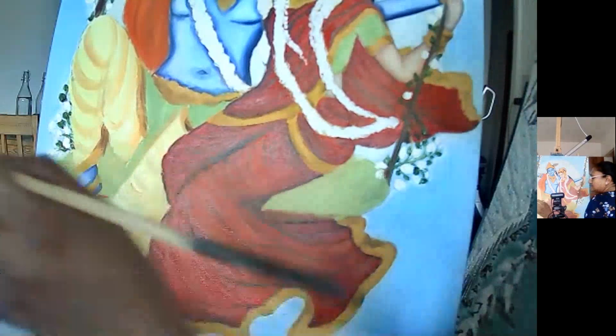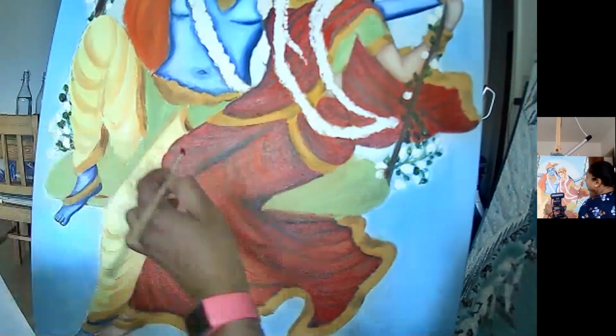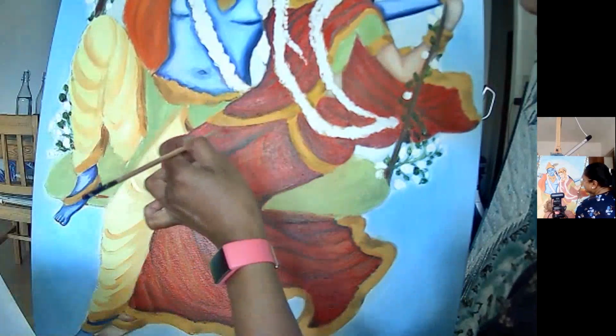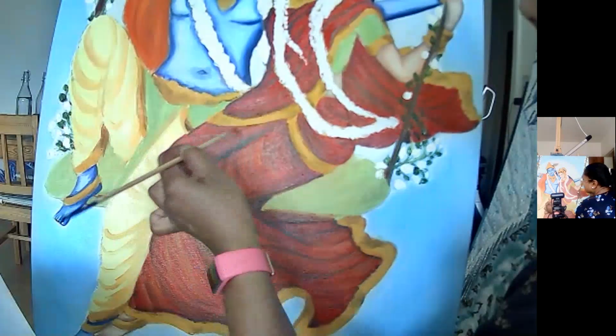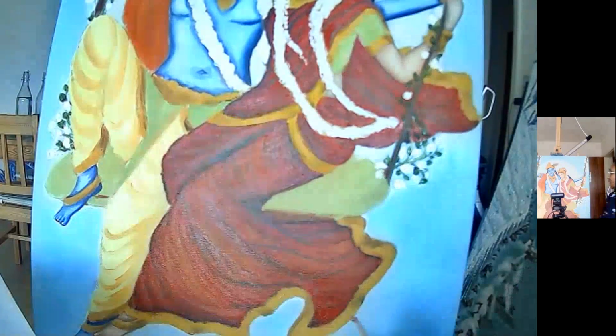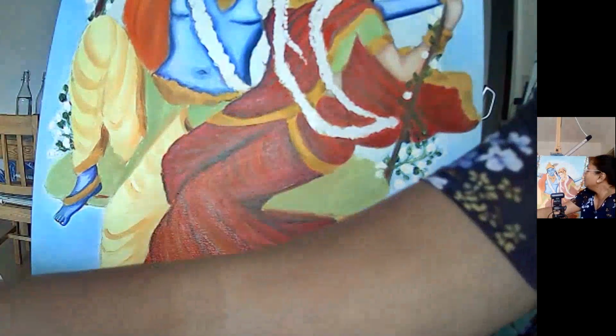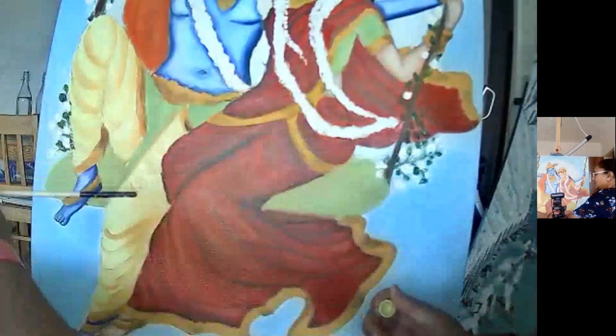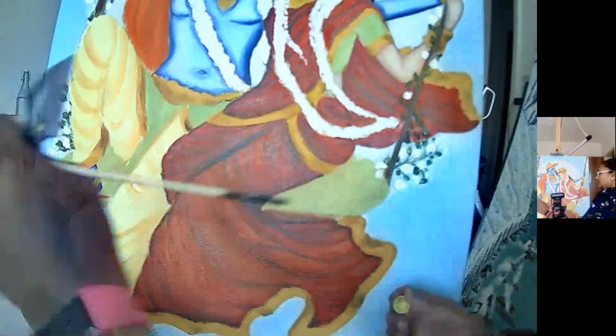So I take a little more of that, blend it in her thigh area. Yes, I need a little more of that again for the clothing on the upper part of the body.